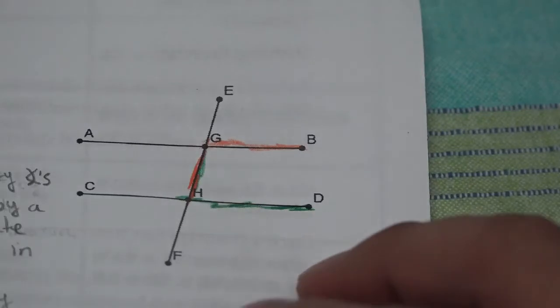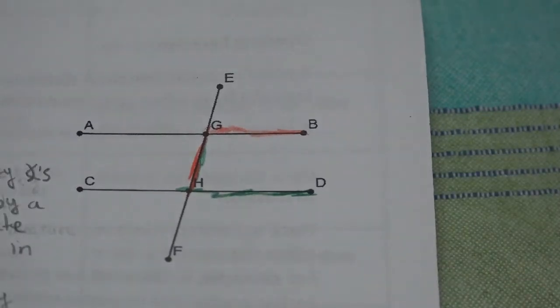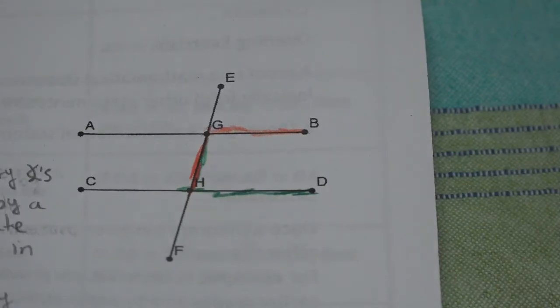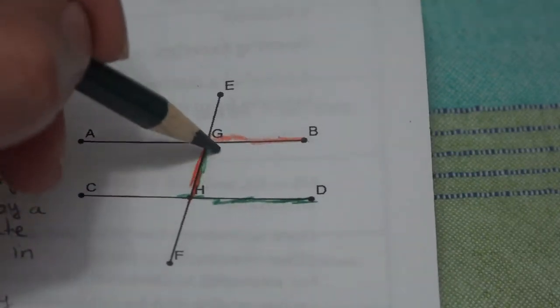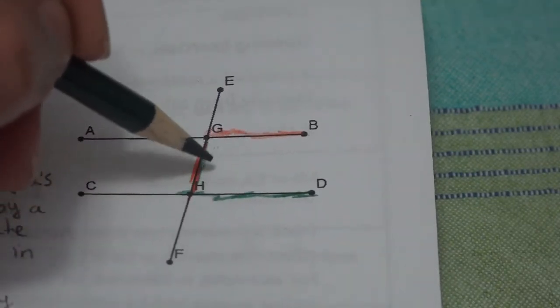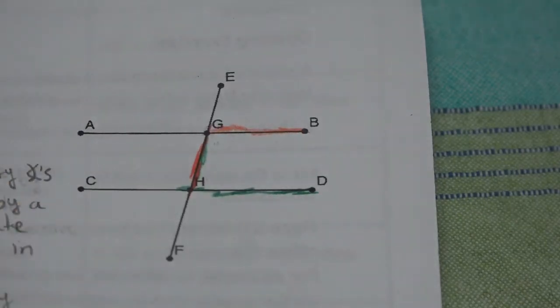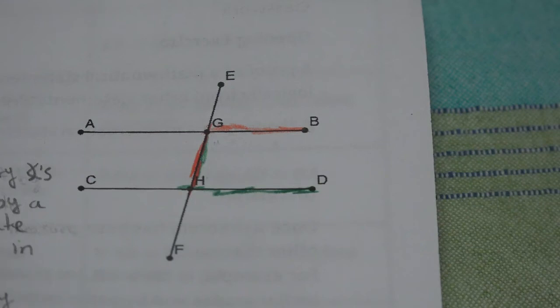So the sum of these angles equals 180. Well, from previous lessons, you already know that same side interior angles are supplementary. So yes, but this time we don't have it in the bag.